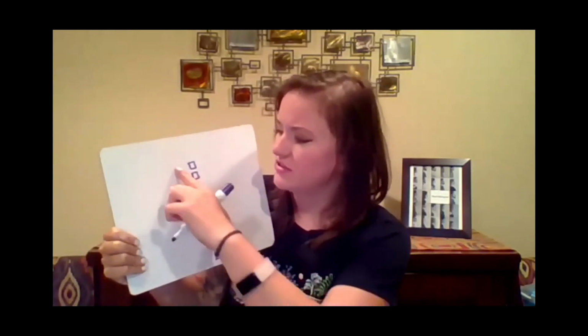Here we go. 1, 2, 3, 4, 5, 6, 7, 8, 9. There we go. So this is what Vince's tower looks like. We have a 9 centimeter tower. And Tanya's is 3 centimeter cubes taller. So how can we find out how tall Tanya's tower is?